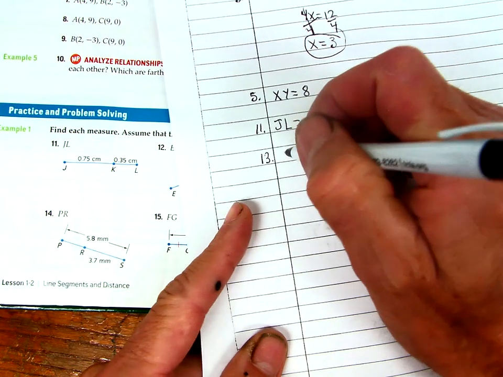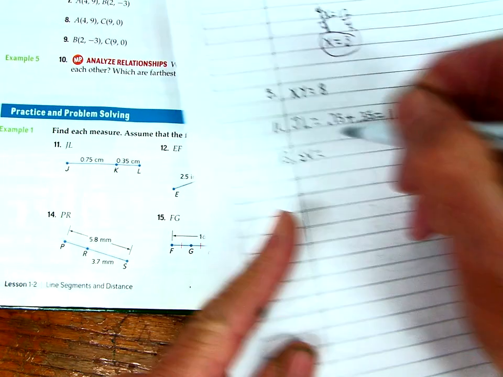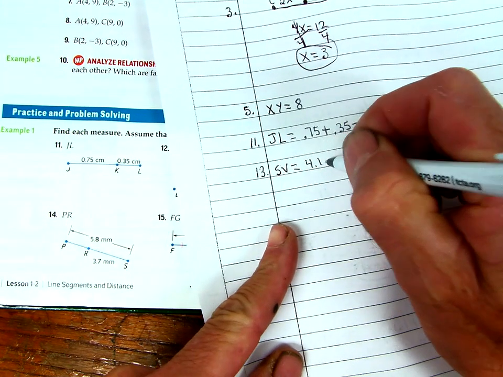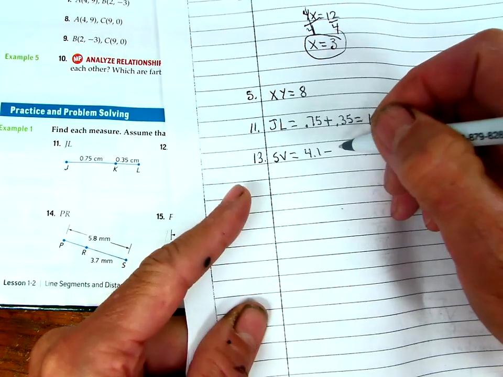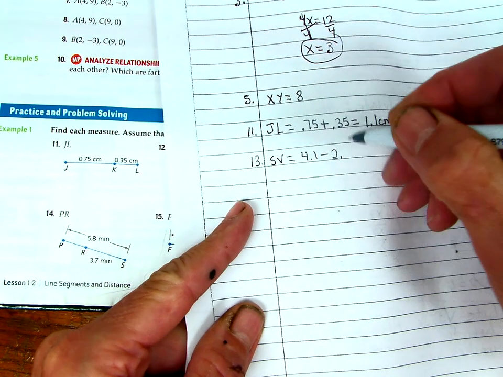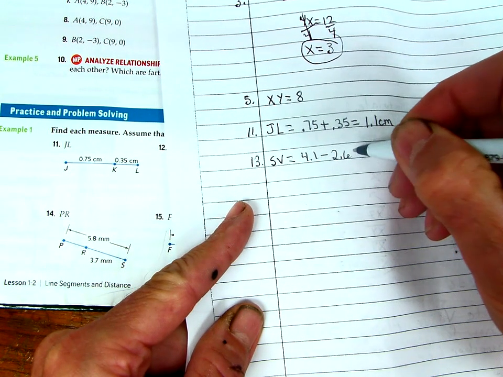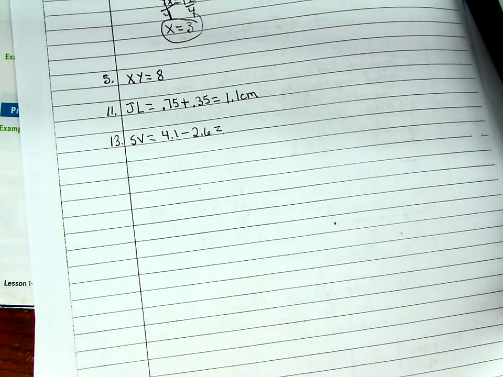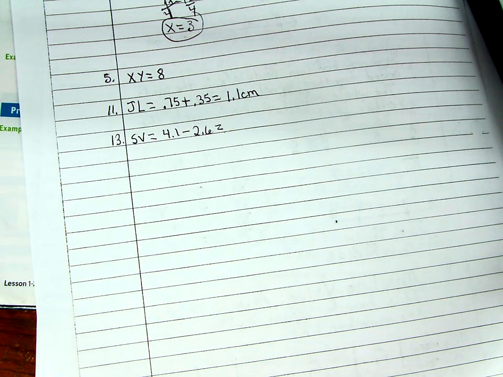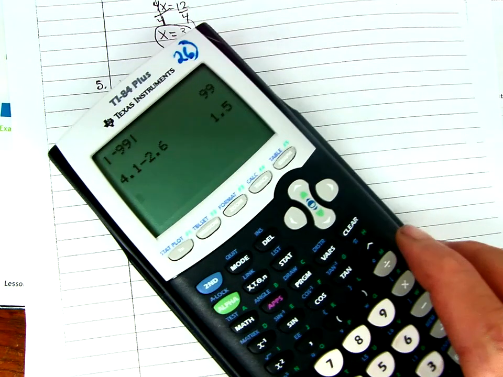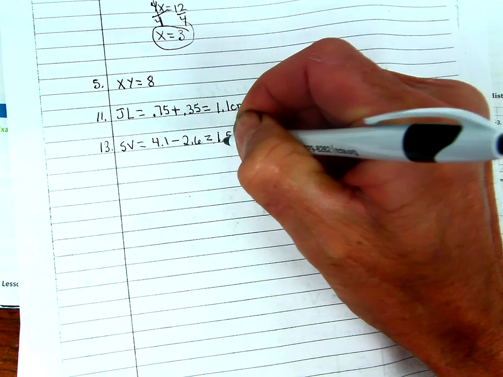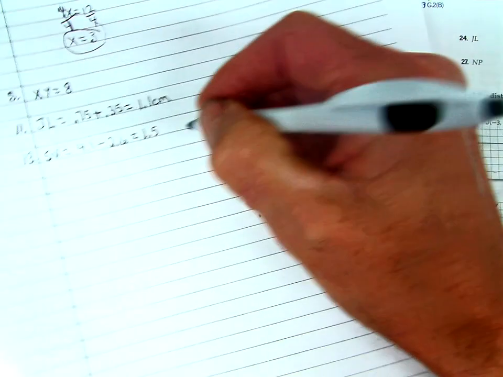So, SV equals 4.1 minus 2.6. Equals, I believe that's 1.5, but let me check my work. 4.1 minus 2.6, 1.5. And that's in inches.